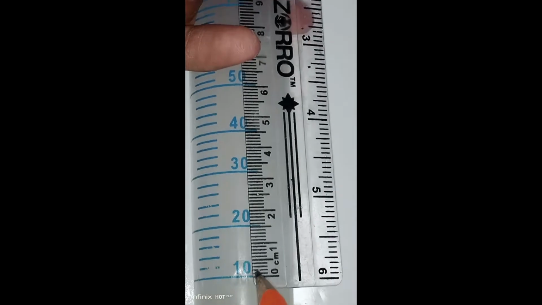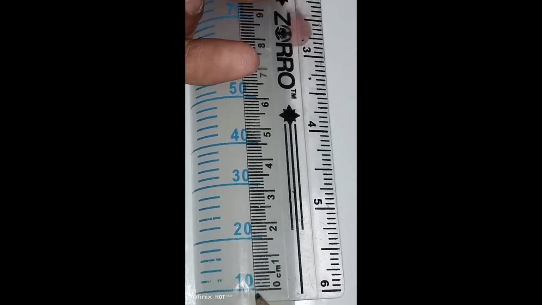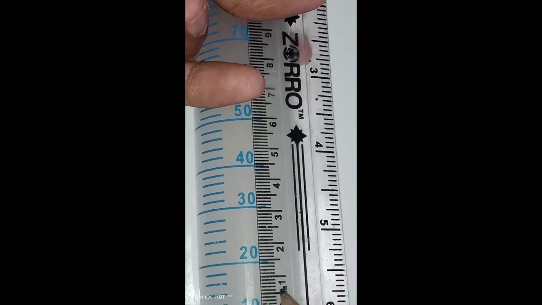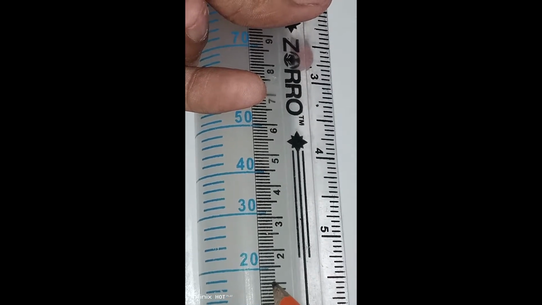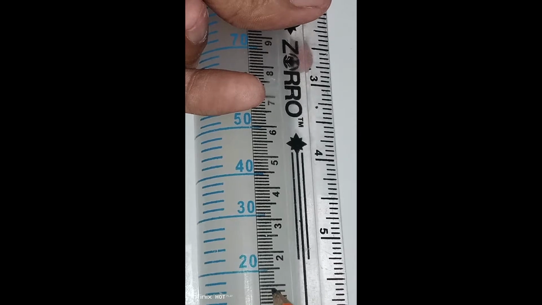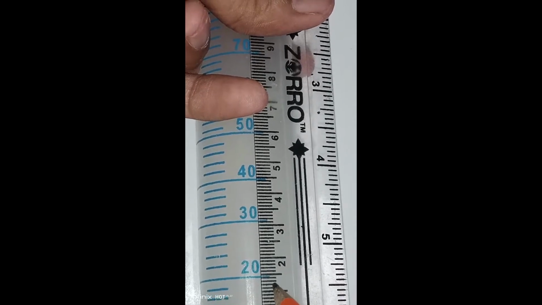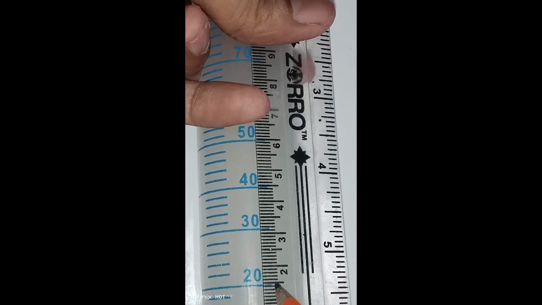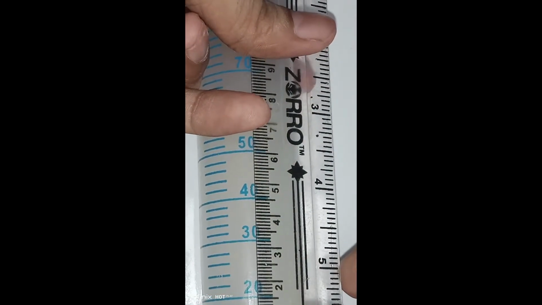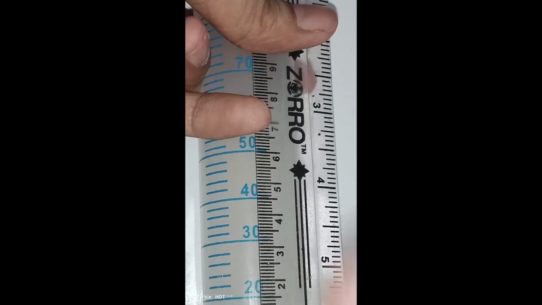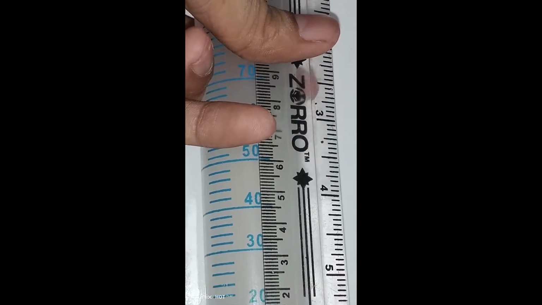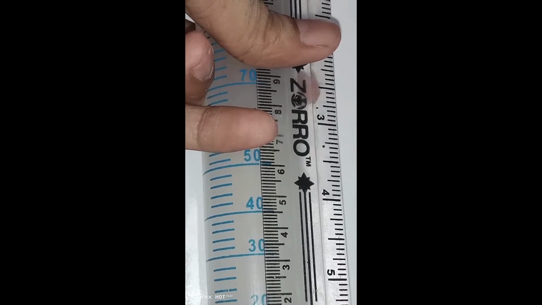Our first reading is 0 in centimeters. So what is our second reading? This is 0.5, this is 1, and after 1, 1.1, 1.2, 1.3, 1.4 and 1.5. You can observe it again, you can check it again, you can verify it again. Our 0 is coinciding with this line.